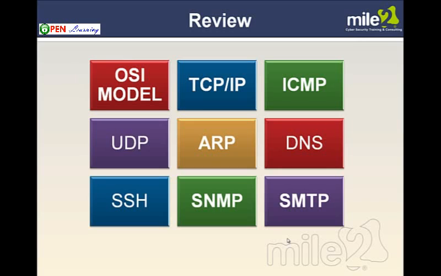In this chapter, we have looked at the OSI model. We've looked at a variety of protocols. Look at the TCP/IP protocol suite, and you saw a couple of these: ICMP, UDP, ARP, DNS, Secure Shell.